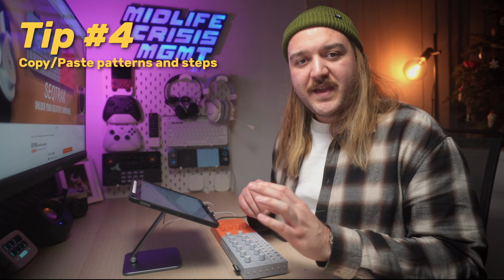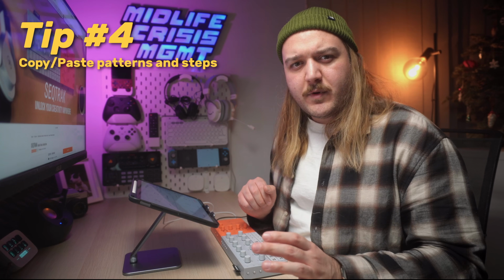4, copy and paste patterns. This is from the manual, but I think it's really important to memorize because it's very, very useful. It really speeds things up. This only works between drum and synth tracks, not from drum tracks to synth tracks or vice versa. This is important to know.